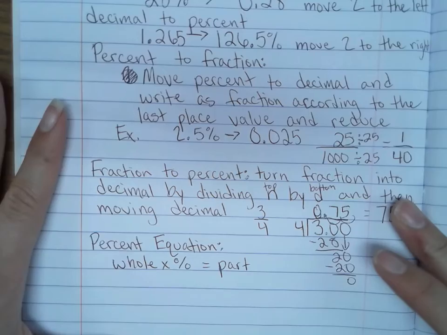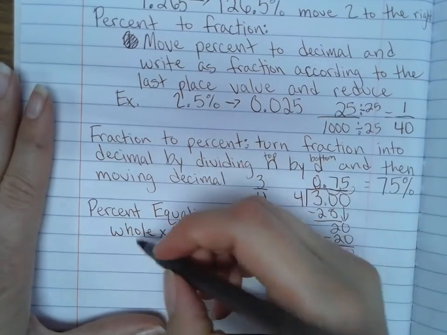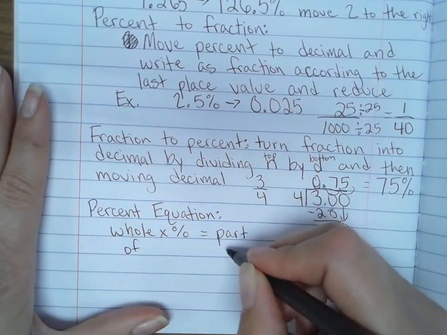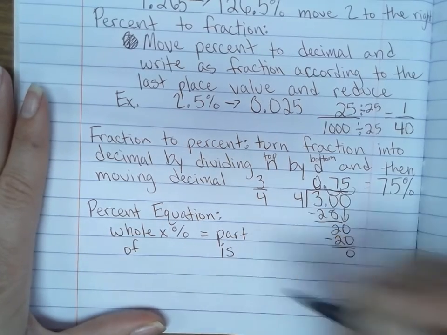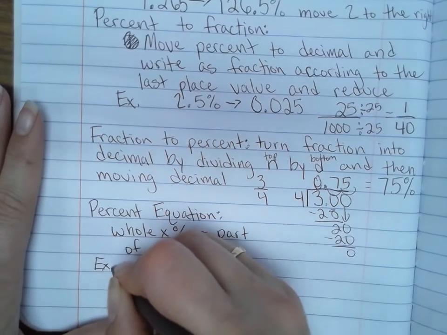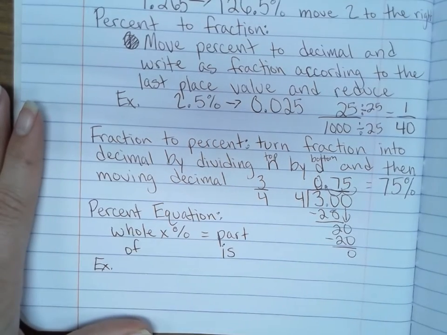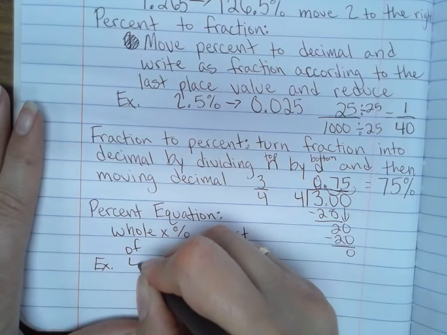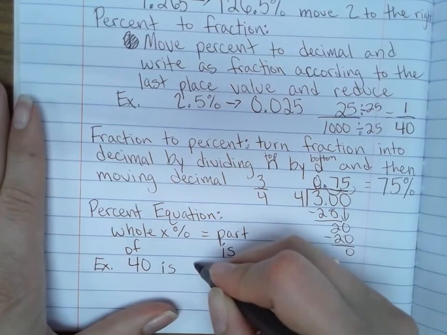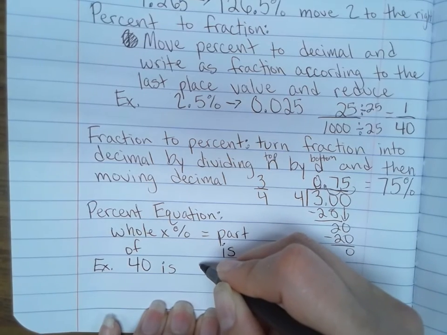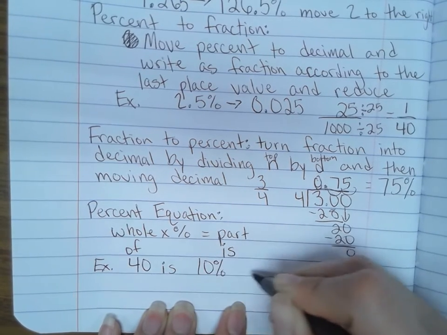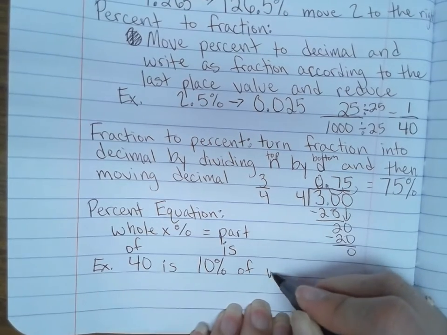And we've gone over how to use this, so just remember your clue words: for the whole would be "of," part would be "is." So an example, $40 is 10% of what number?